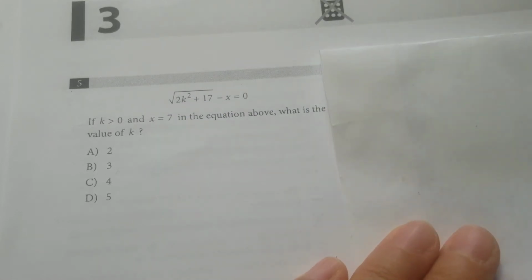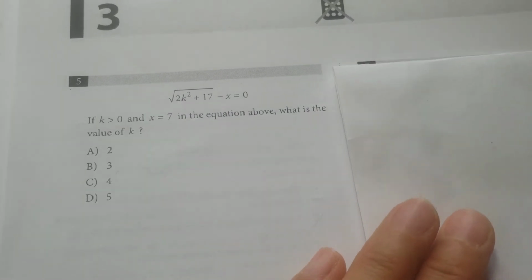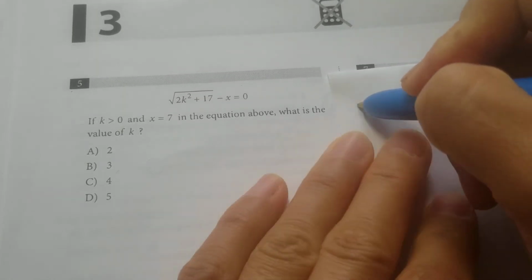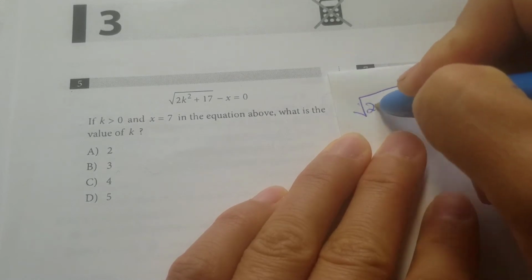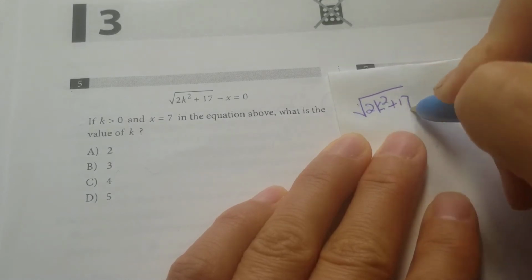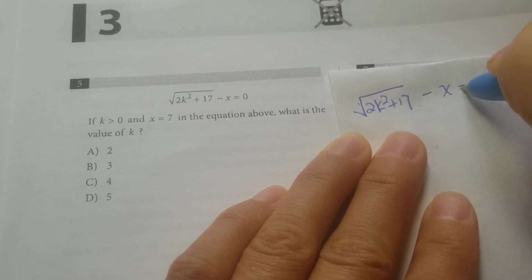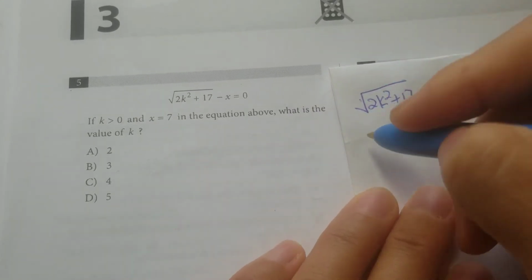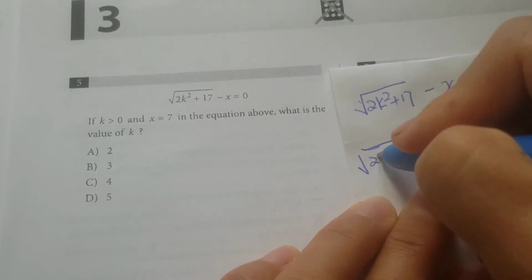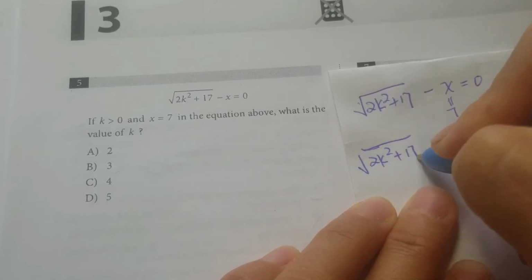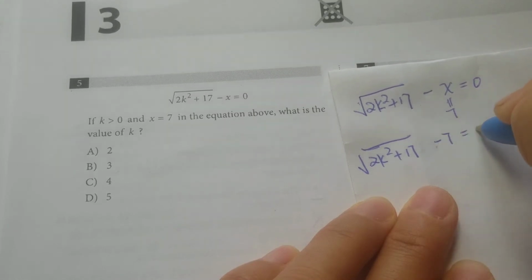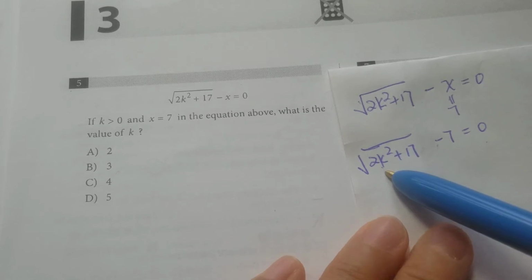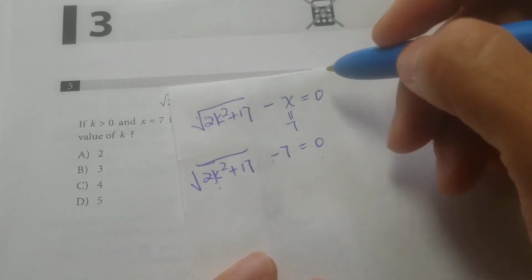Now let's first substitute all the given information back into the given equation to see what we have. Copy it down. I have square root of 2k squared plus 17 minus x equals 0, where I know x equals 7. So I have square root of 2k squared plus 17 minus 7 equals 0. In order to solve for variable k, we need to use inverse operation.